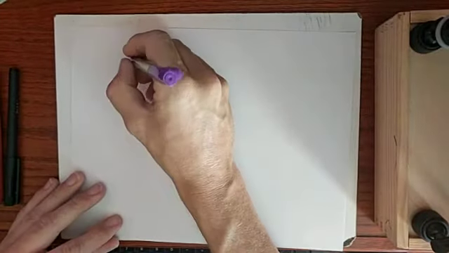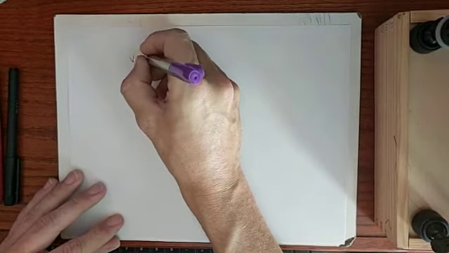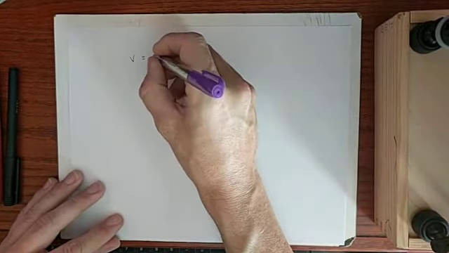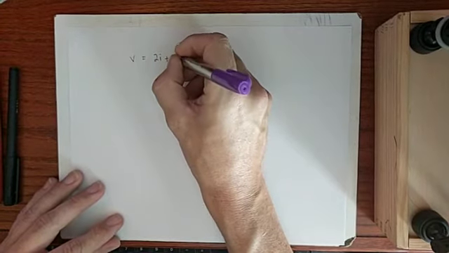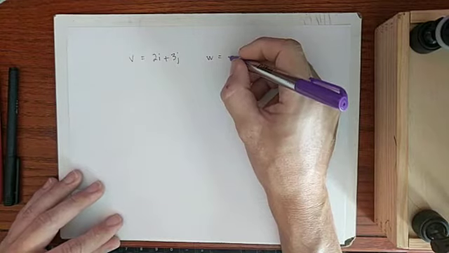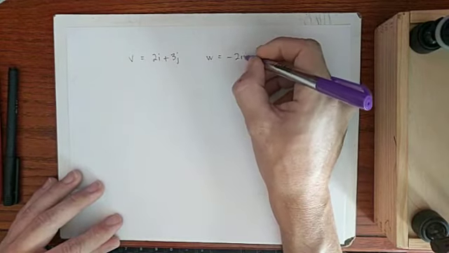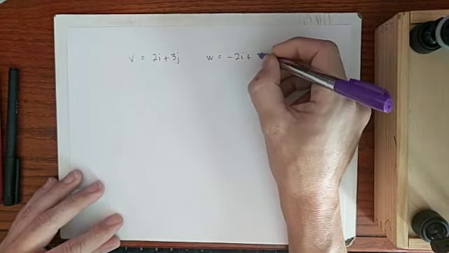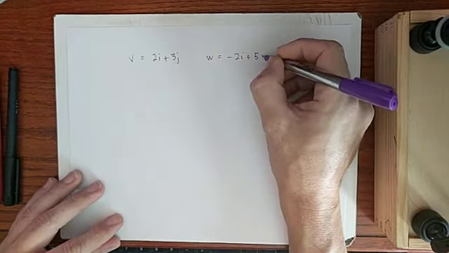So let's go through an example of this before we go. Let's say that vector v is 2i plus 3j, and vector w is -2i plus 5j. Okay, so let's do a couple of things.